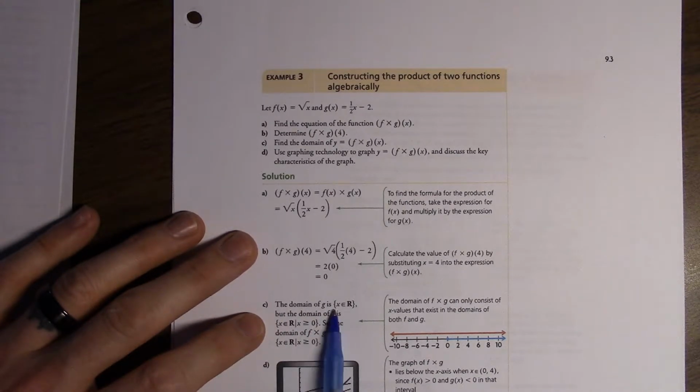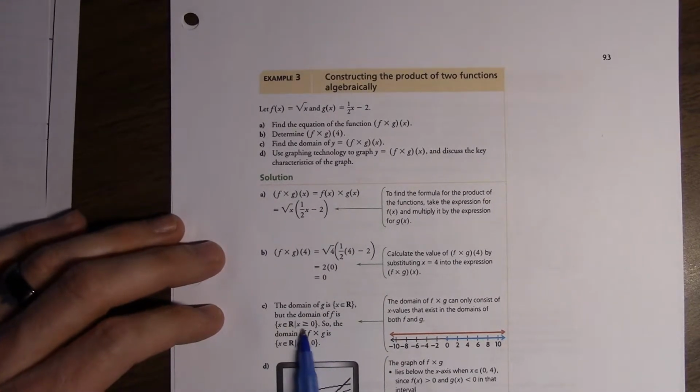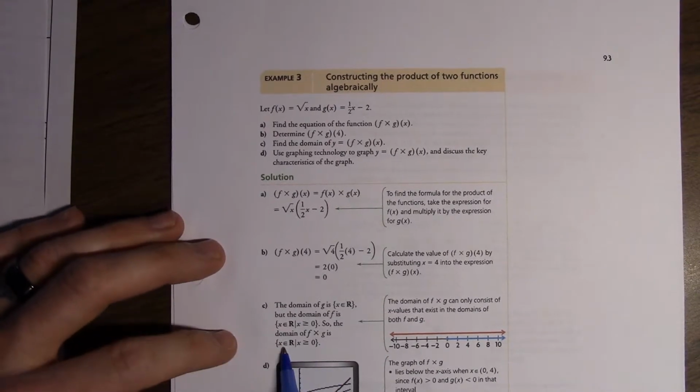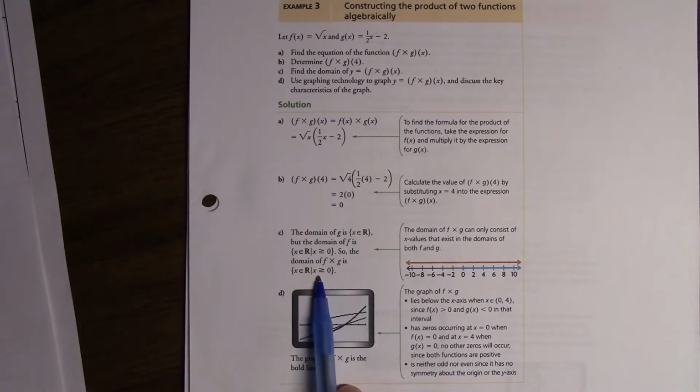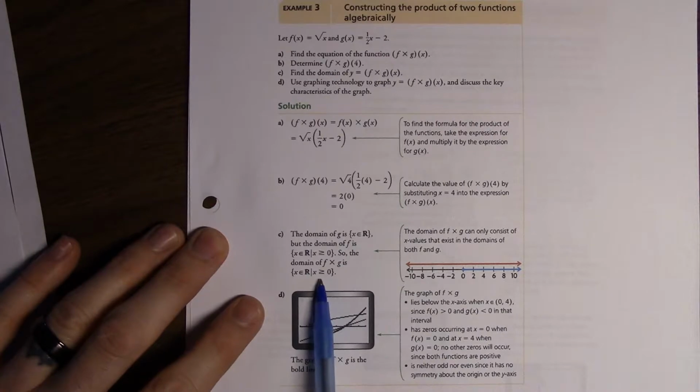The domain of g is x ∈ ℝ, but the domain of f(x) is greater than or equal to 0. So the domain of f times g again has to be all real numbers greater than 0. And that goes back to the first example we talked about, the undefined values.